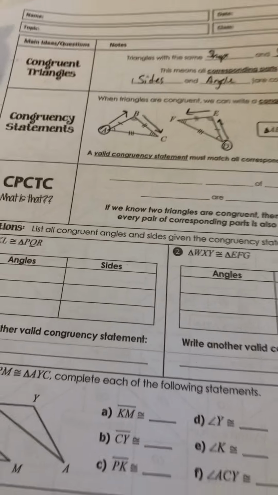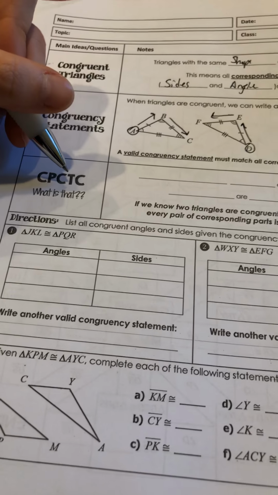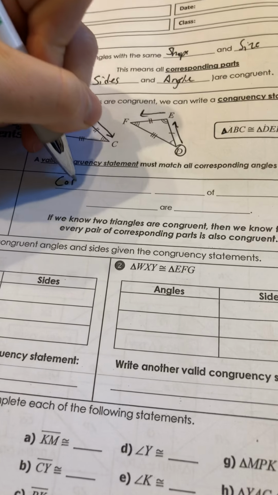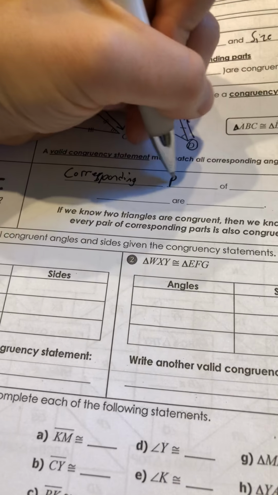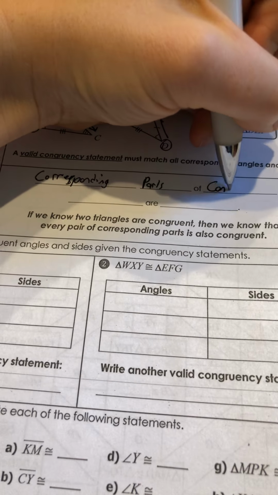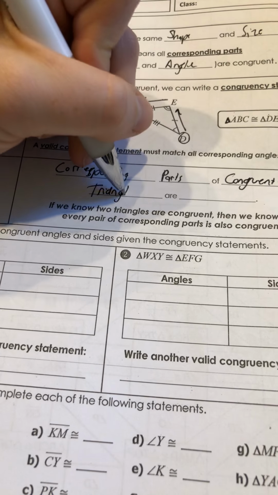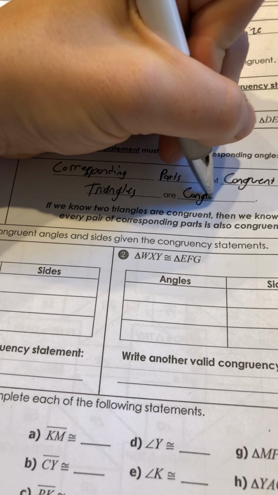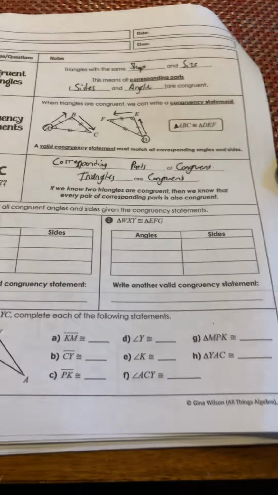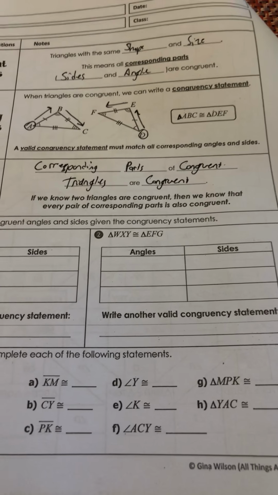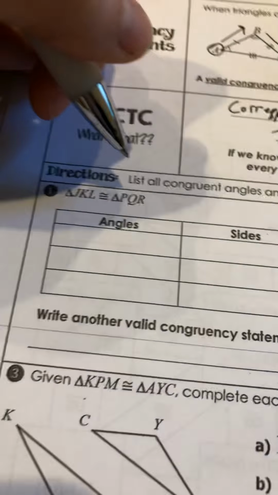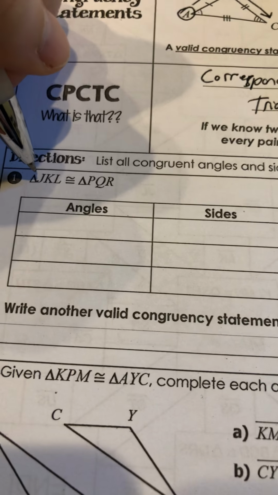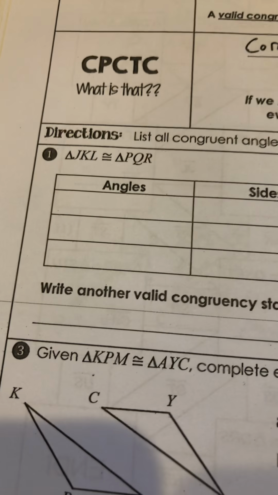Okay? Next, CTC. That just states that corresponding parts of congruent triangles are congruent. Okay, if we know triangles are congruent, then we know every pair of corresponding parts is also congruent. So, right here, the directions say to list all the sides and angles given the congruency statement. That congruency statement is very powerful.